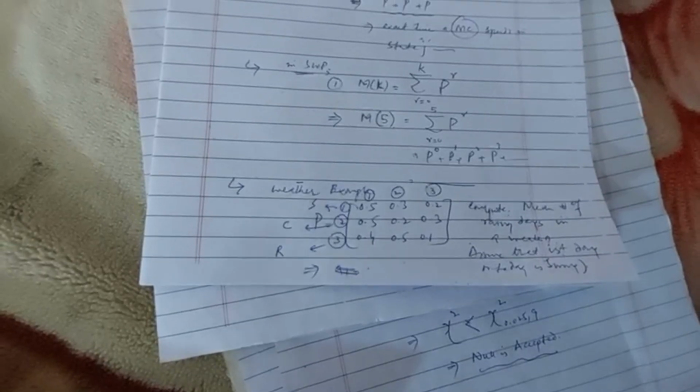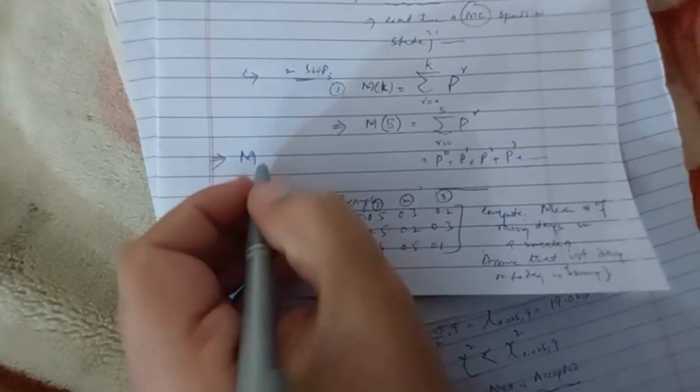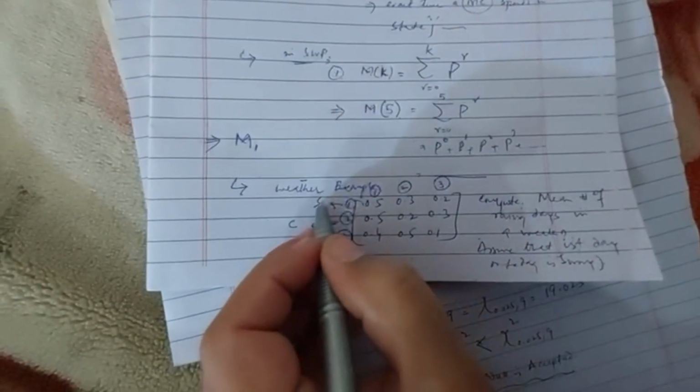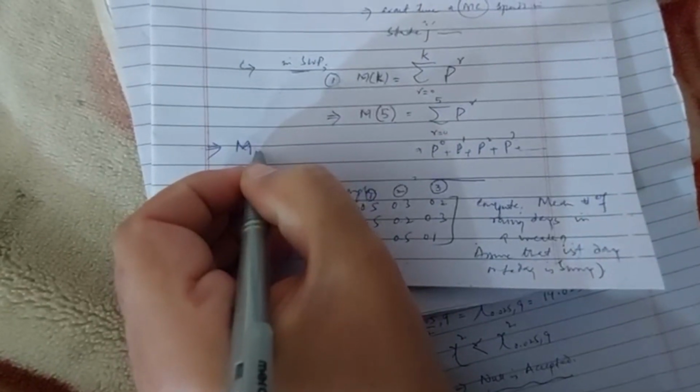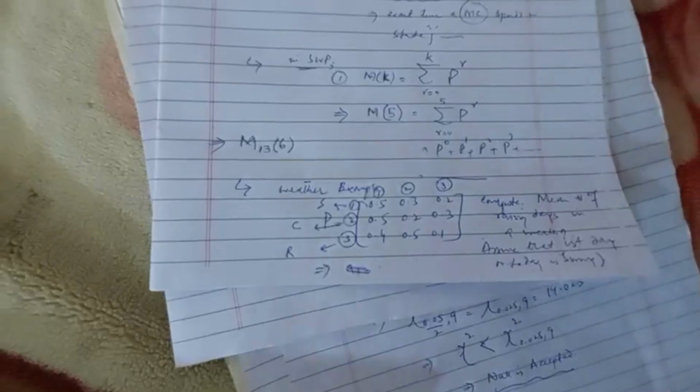What we need to do is find this M_ij, where i is sunny, state 1, and j is rainy, in 6 transitions.